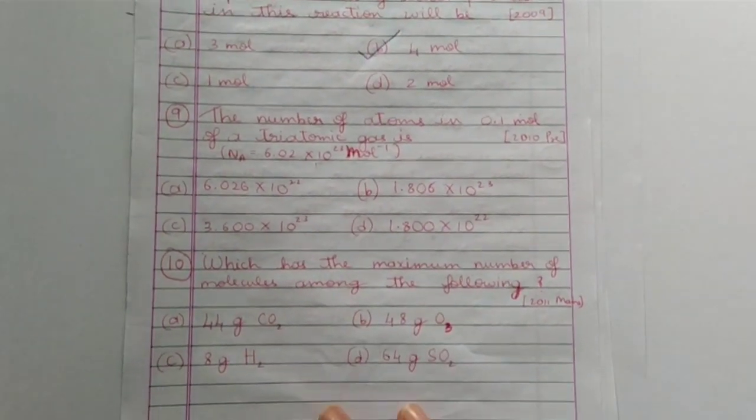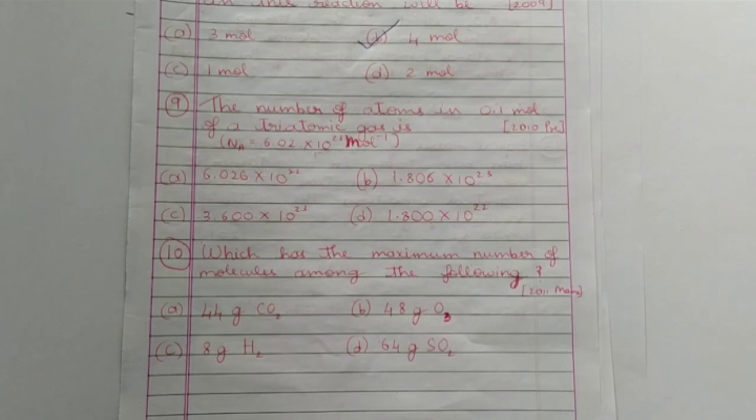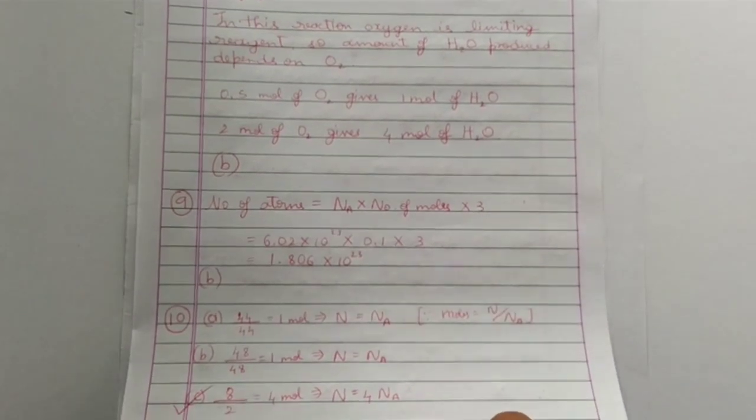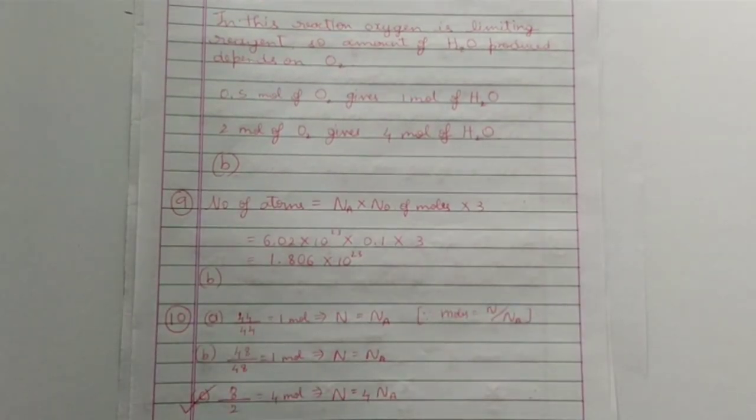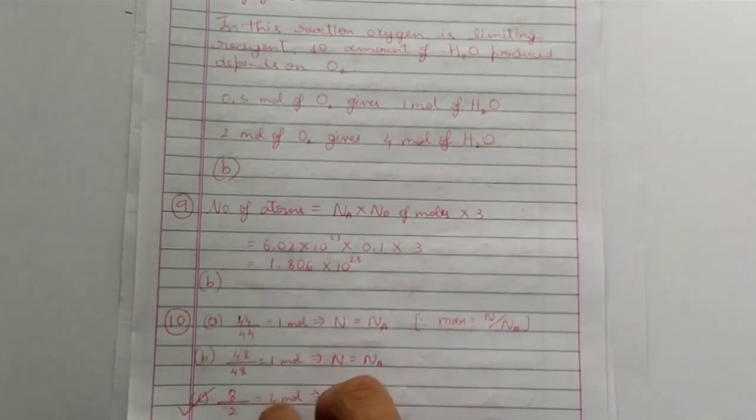Question 9. The number of atoms in 0.1 mole of a triatomic gas is. We know that the number of atoms is equal to Na into number of moles into 3, because it is a triatomic gas. So therefore 6.02 × 10^23 × 0.1 × 3, which is equal to 1.806 × 10^23. It is option B.